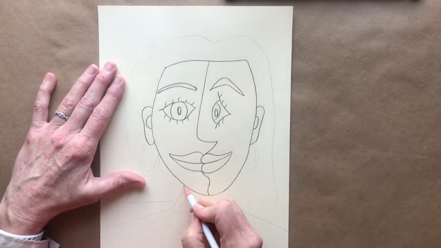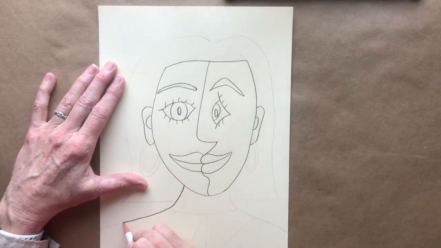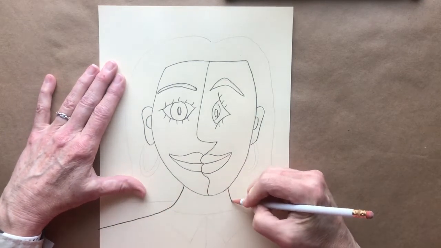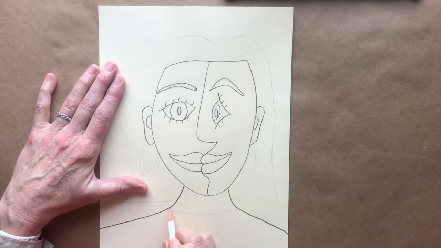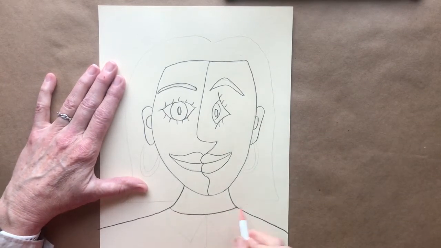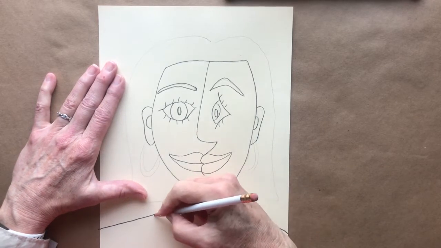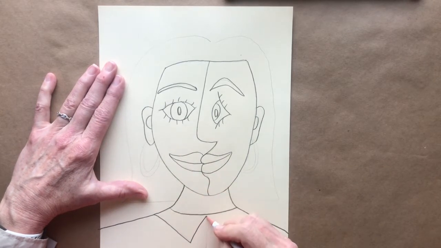Now we're going to draw a neck and shoulders on this portrait. A collar.